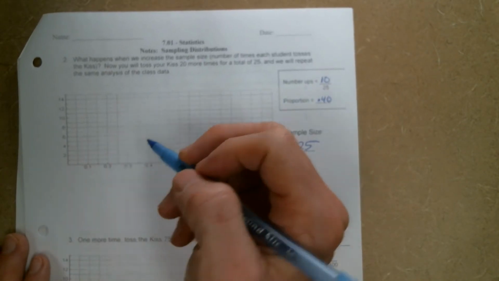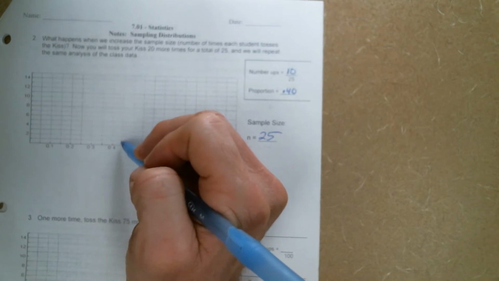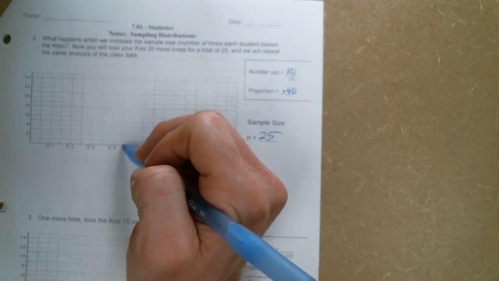Again, I'm going to use data from a previous year, but we're going to collect it into bins now. Instead of doing the exact values, because here there were only 1, 2, 3, 6 possible things that you could have gotten, I could just put them directly on the lines. Here, I'm going to treat these as bins, and anything from 0.4 to less than 0.45, I'm going to put in this bin.